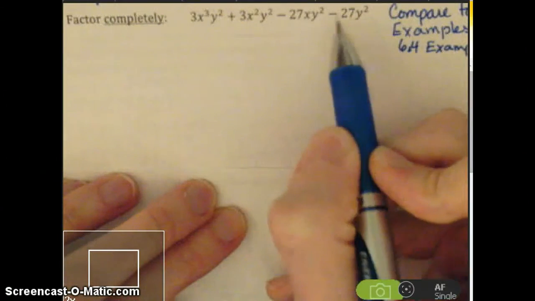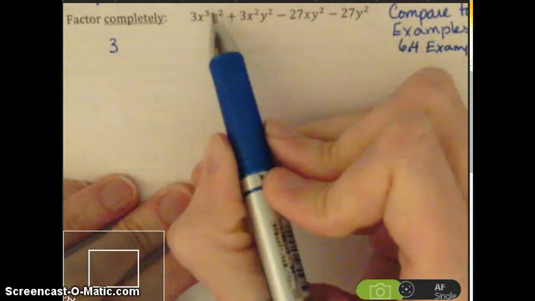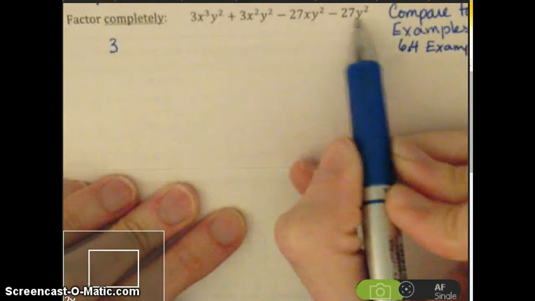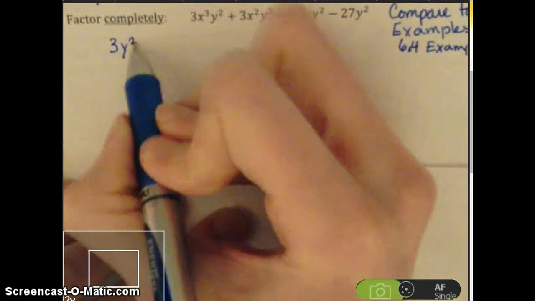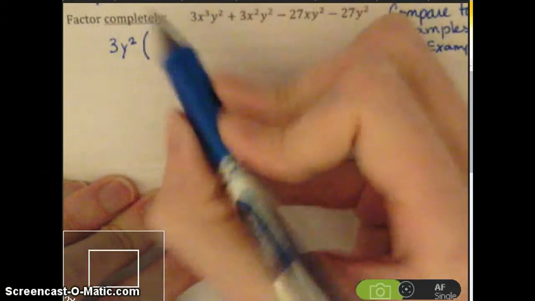Well, always factoring out a GCF is a good idea. So I can look at the numbers first of all, 3, 3, 27, 27, and so the GCF there is a 3. And then I can look at the x variables. So I've got x cubed, x squared, x, and no x's here. So there's no x's that are in common for all 4 terms. And then y's, y squared, y squared, y squared, y squared. So that's in common between all 4 terms. So now I'm thinking about what's left if I factor out 3y squared.